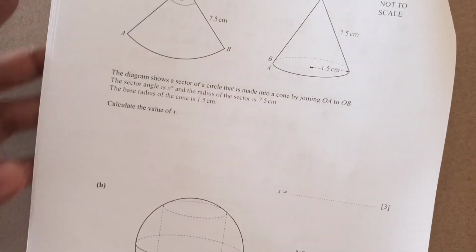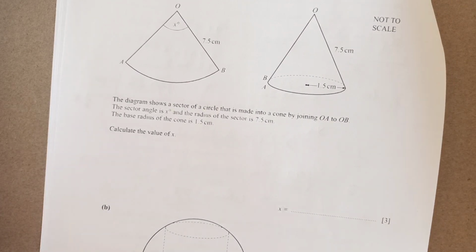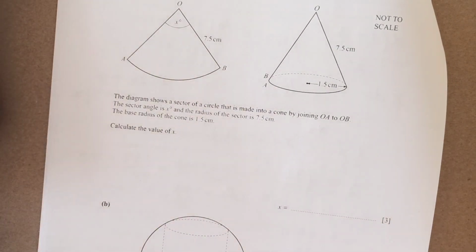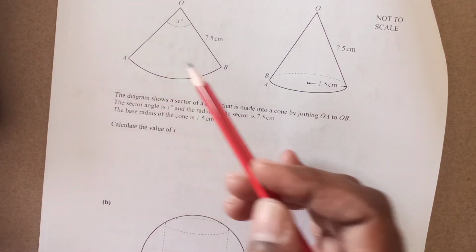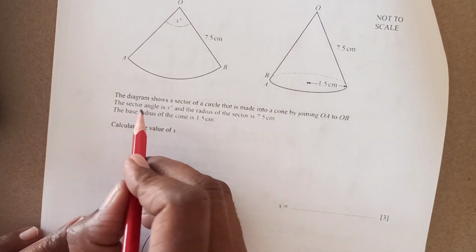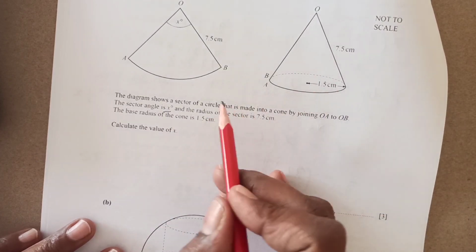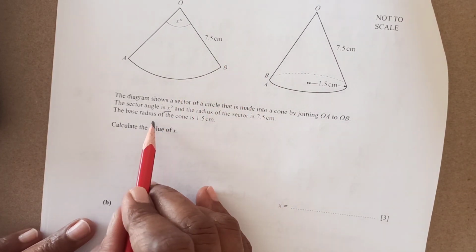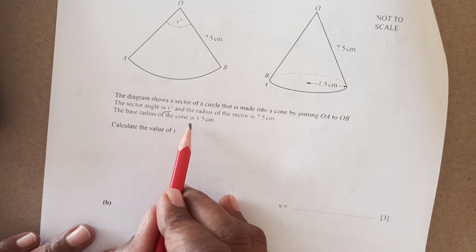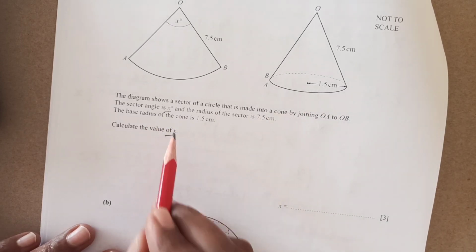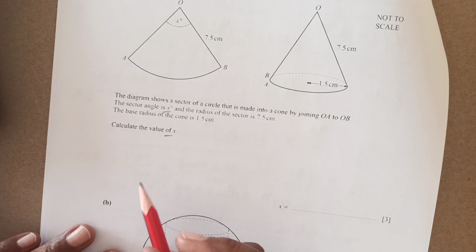Now next question, question number 4 here. You can see the diagram. The diagram shows a sector of a circle that is made into a cone by joining OA and OB. So this is joined to make this cone like that. The sector angle is x here. The radius of the sector is 7.5. The base radius of the cone is 1.5. Calculate the value of x. We are looking for the angle x.